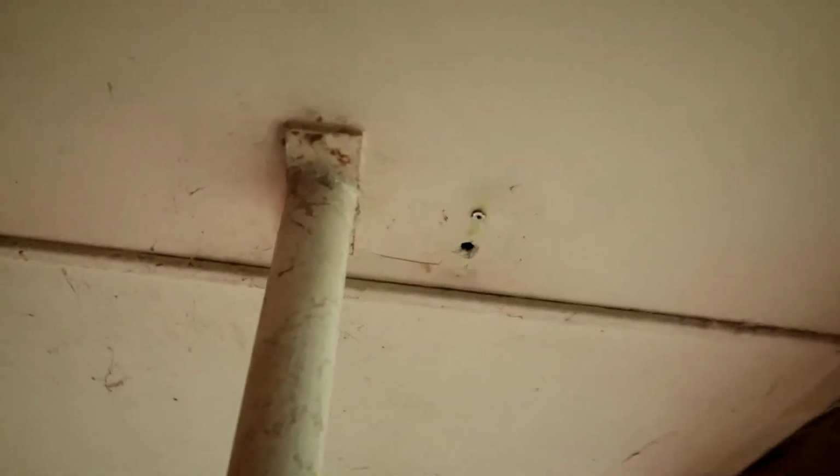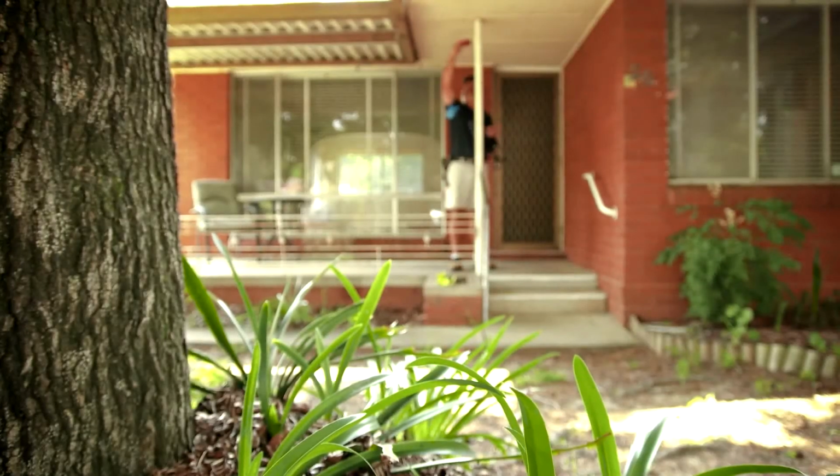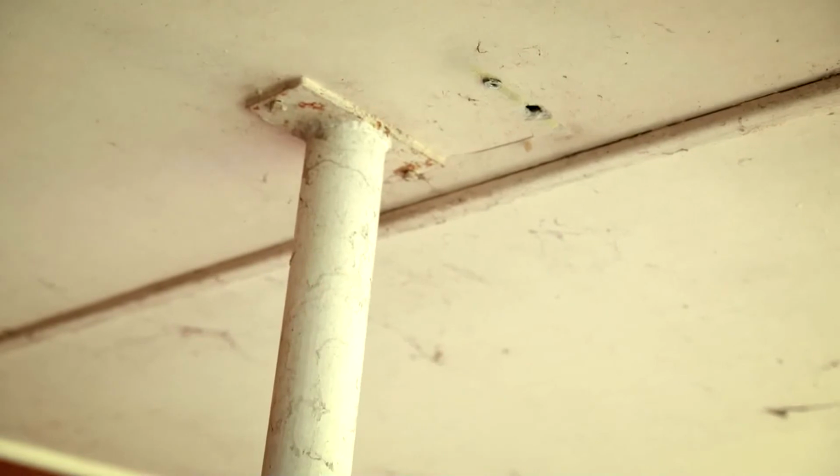There was no friable asbestos detected. However, it did find several telltale signs of bonded asbestos. So let's just run through some of those, starting from the outside. That's asbestos sheeting up in the eaves. The dead giveaway is the batten that joins the two sheets together.